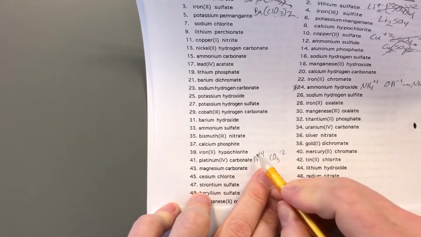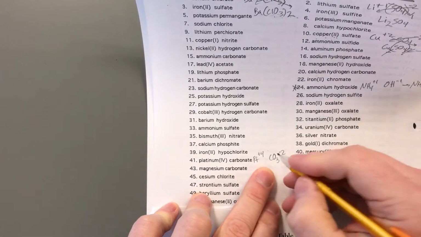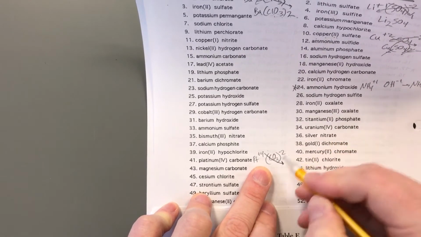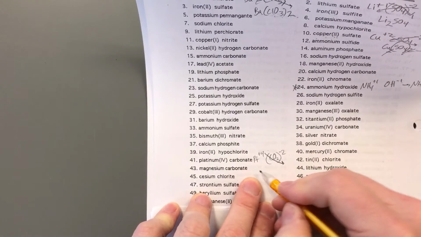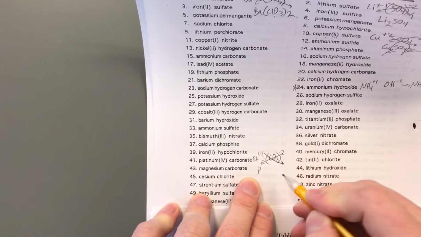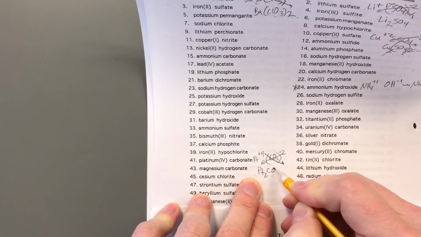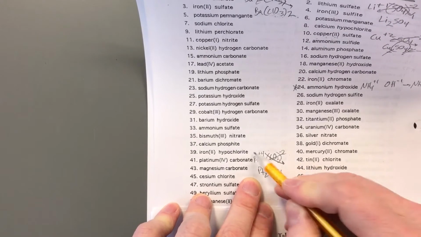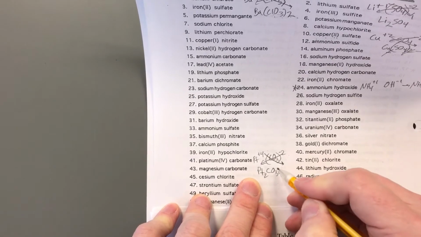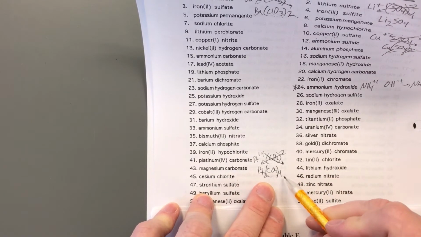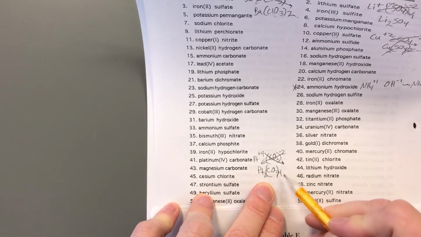Because I have a polyatomic, again, the MC Hammer rule, can't touch this, right? When I bring my 4 down, I don't want to call this Pt2 CO3, 4 and bring that 4 down. This needs to be in parentheses. There's a big difference between CO3 4 times and CO34.